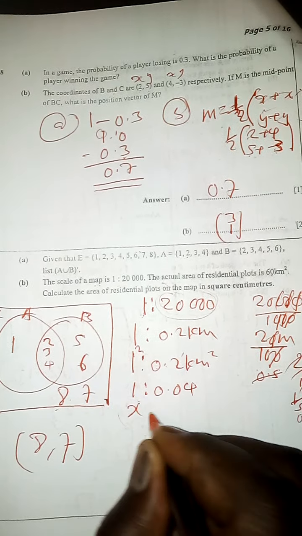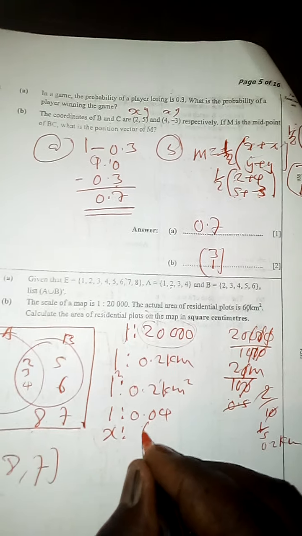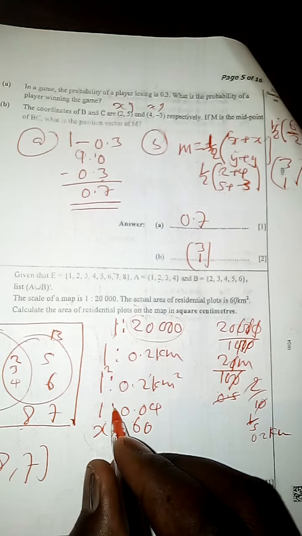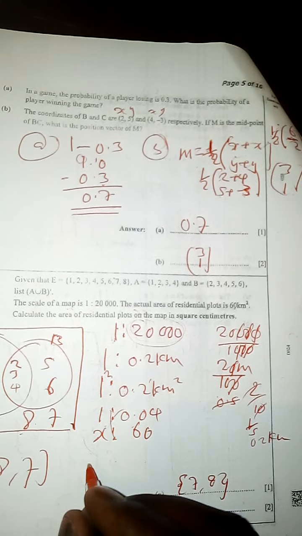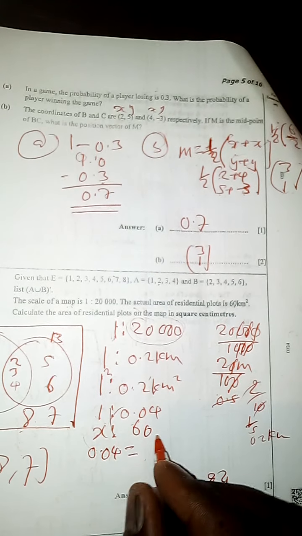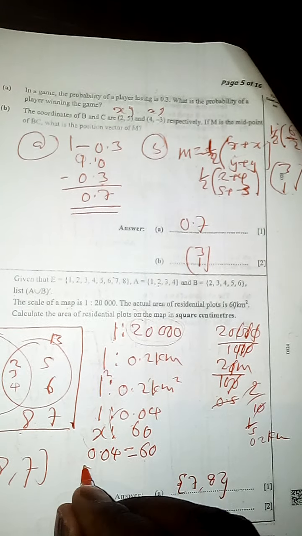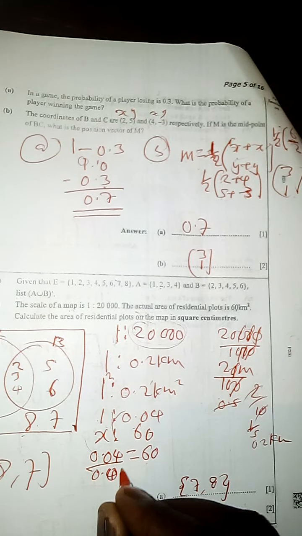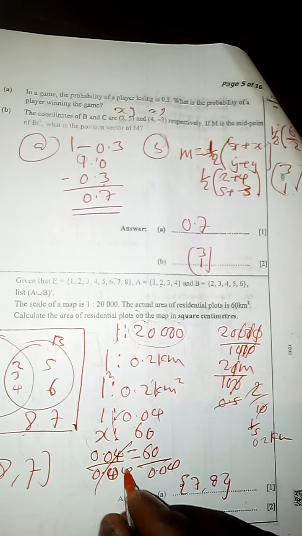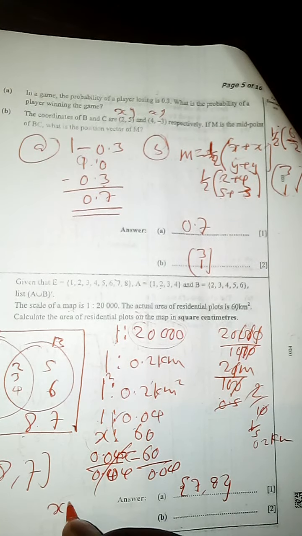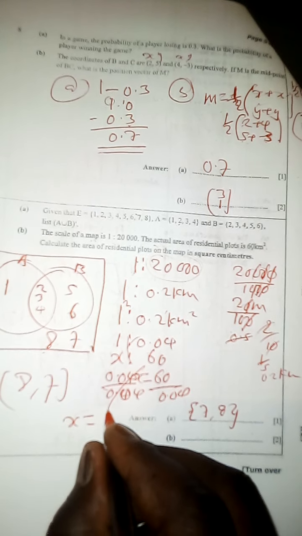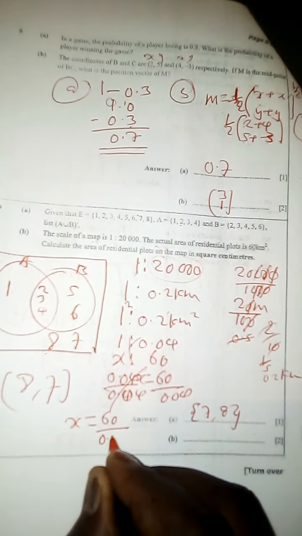On the map, this is a map, so put X here. Then here you put 60. Then from there you cross multiply. 1 times 0.04 is 0.04. Then it is equal to 1 times 60 is 60. Then over 0.04, even here 0.04, you cancel. So we remain with X here. So X is equal to 60 over 0.04.